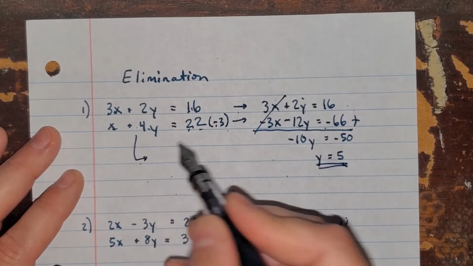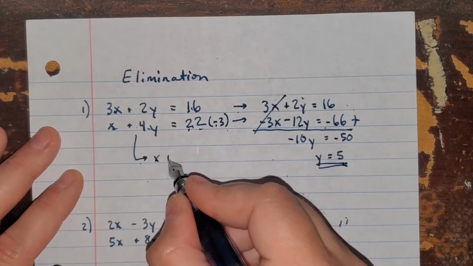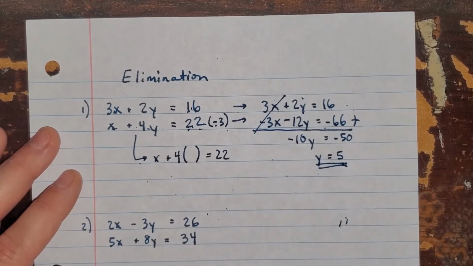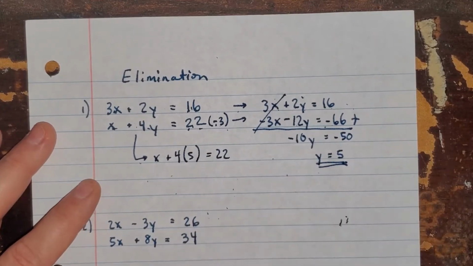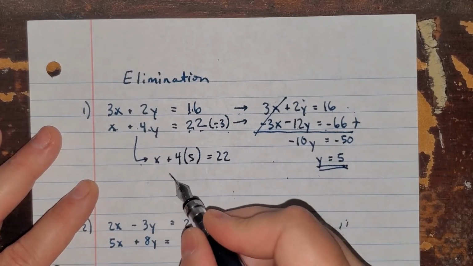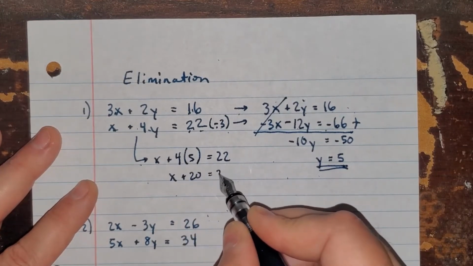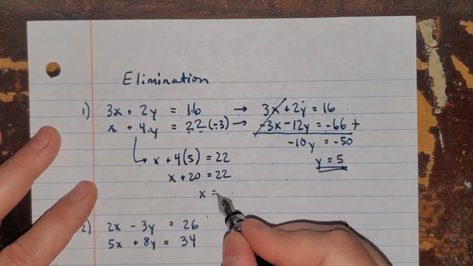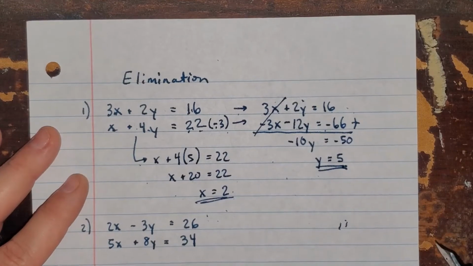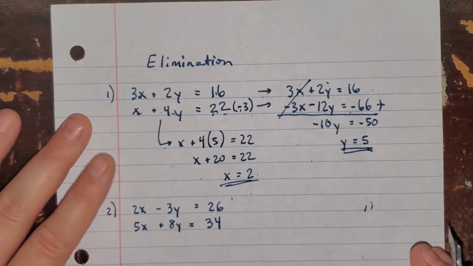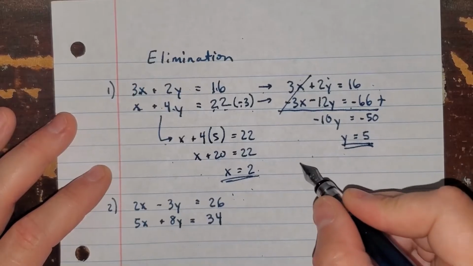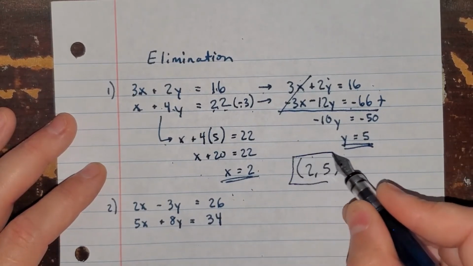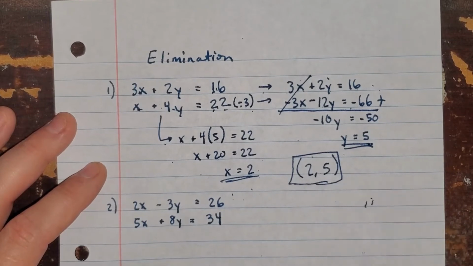So I'm going to take this bottom equation here, and I'm going to say x plus 4y equals 22. Now, I know y is 5, so I'm going to put y equals 5 into that. That gives me x plus 20 equals 22. And if I subtract 20 from both sides, I get x equals 2. So there's my answer. The only other thing I can add to this is to write my answer in point form, because if you're in a math class, that's how we expect you to write it. 2, 5. X first, y second.